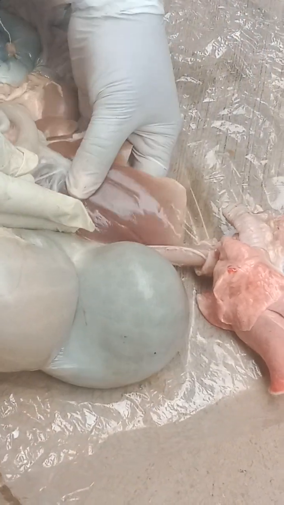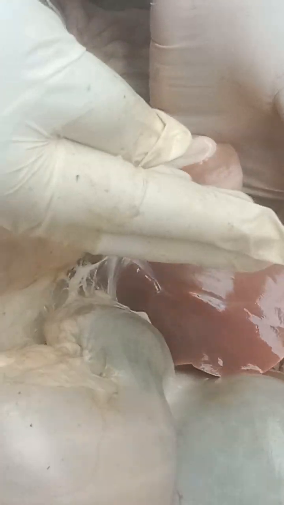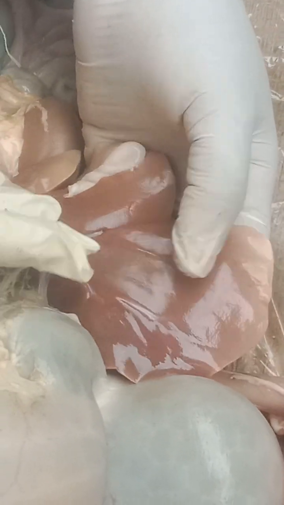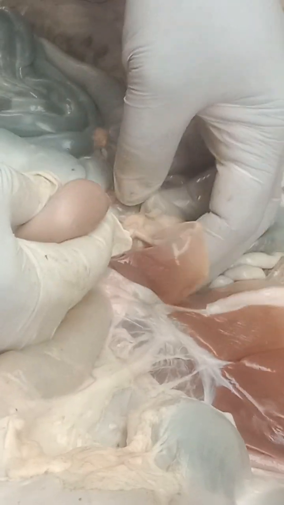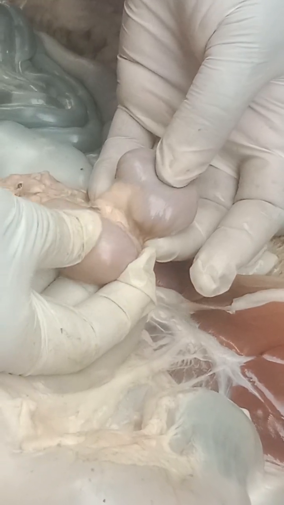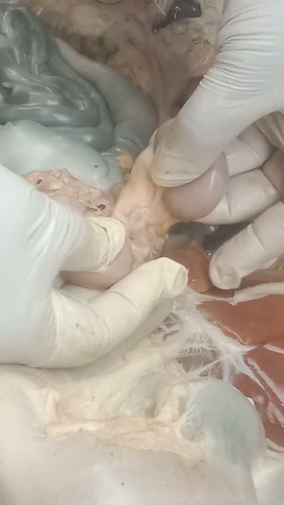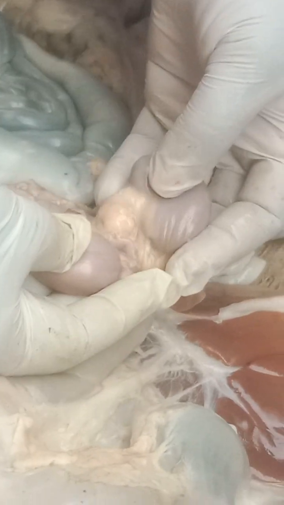And this represents the liver. The liver functions as a detoxifier. It detoxifies the system of the animal. It also engages in metabolic activities. This also represents the kidney. The kidney is bean-shaped, and it enhances water balance regulation in the goat.